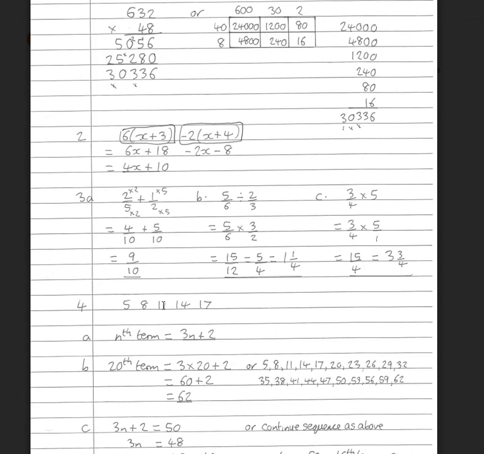And so now we can add the numerators. 4 plus 5 is 9. 9 out of 10. And just a reminder, you never, ever add the denominators. So it's 9 out of 10.